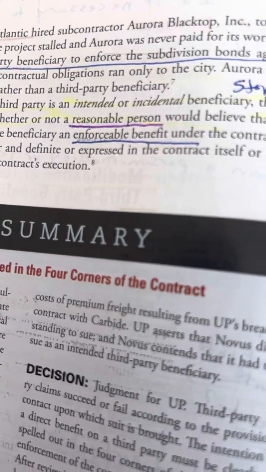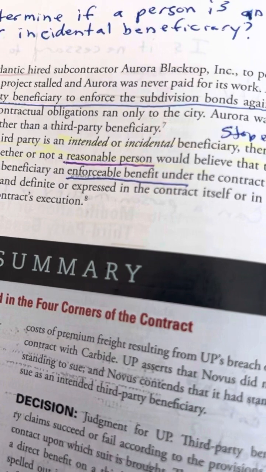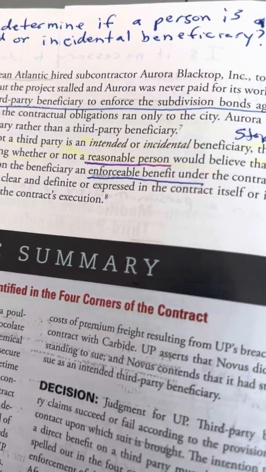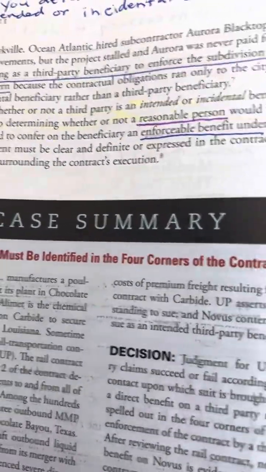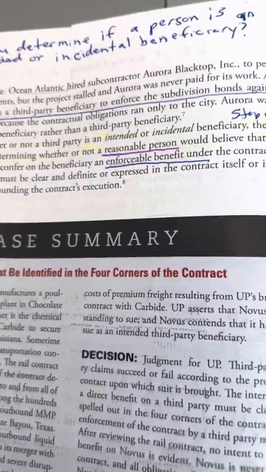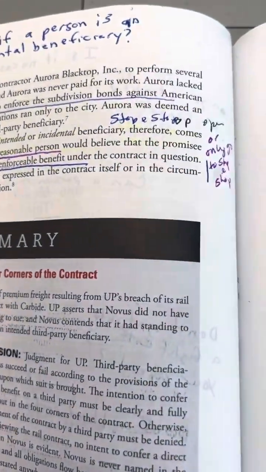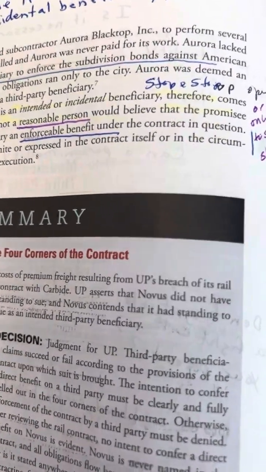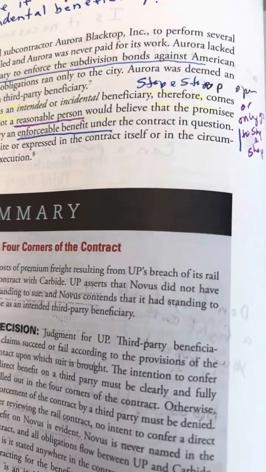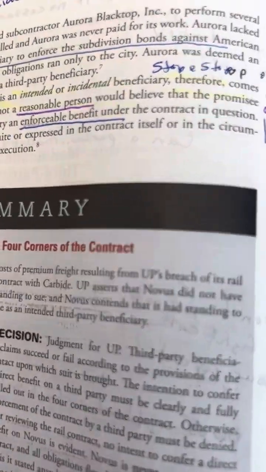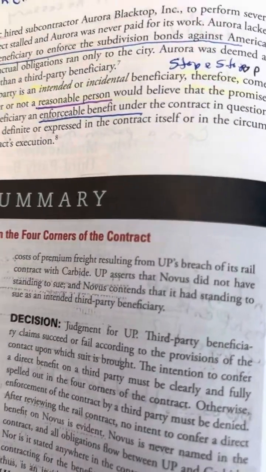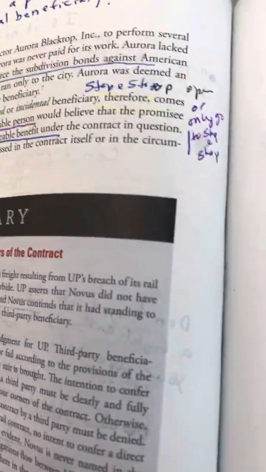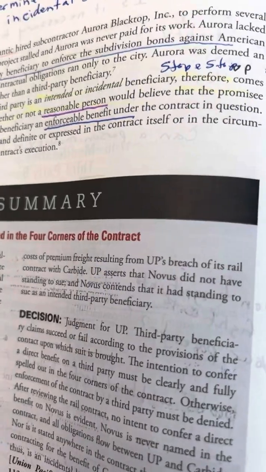Okay. Here I have at the top of my page, how do you determine if a person is an intended or incidental beneficiary? Whether a third party is an intended or incidental beneficiary comes down to determining whether a reasonable person would believe that the promisee intended to confer on the beneficiary an enforceable benefit under the contract in question. And I have the example there in my textbook of Stop and Shop, that we talked about.